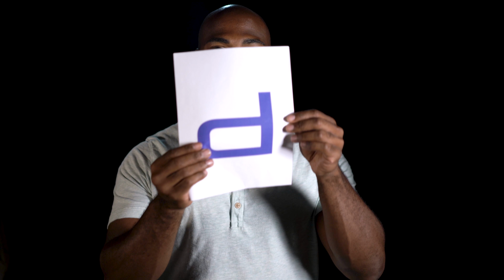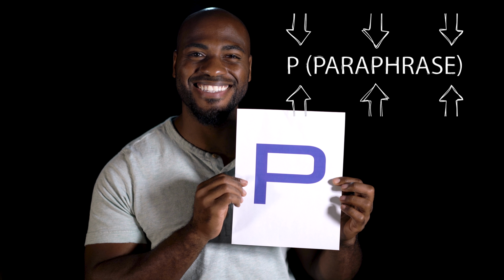Our third tool is asking questions that only the verse can answer. This tool is extremely simple. I'll give an example in a bit. After finishing C, asking what does this say, we move on to P, paraphrase. Paraphrase answers the question, what does this mean to me?